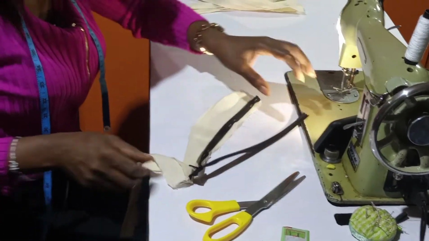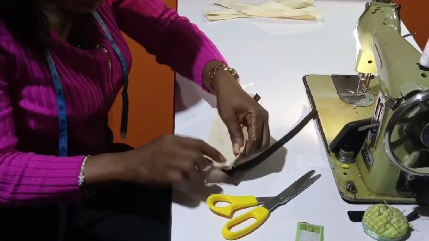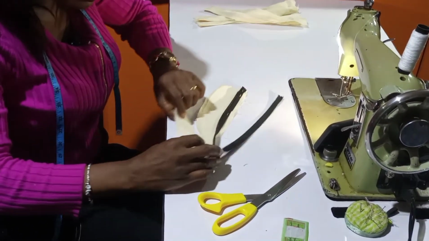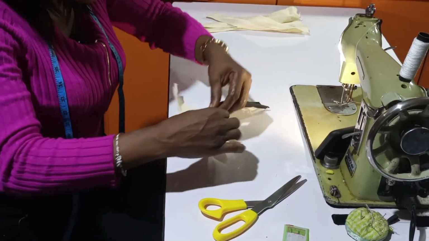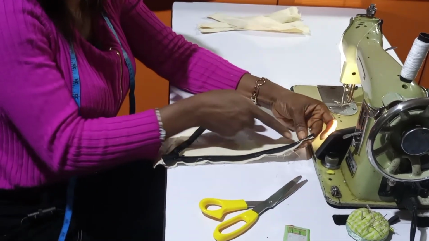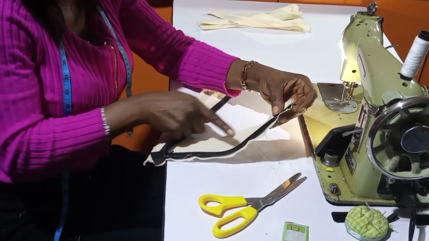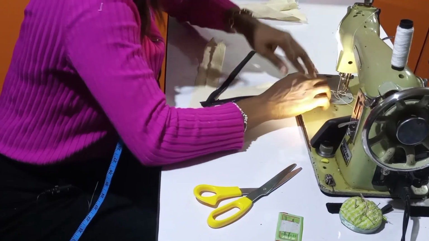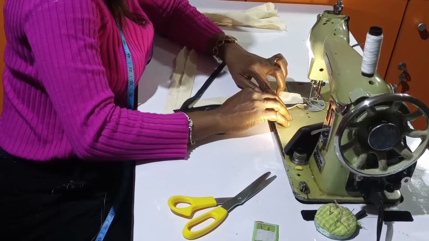And don't forget that the two ends that hold my zipper, I've joined them together. I've sewn the tip, so that is where my zipper will end. So now I've fixed one part of the zip to the fabric, to the material. I'm holding it temporarily with the pin while I go ahead to fix it on the machine. Now, like I said, you have to unwrap. I have unwrapped it now.